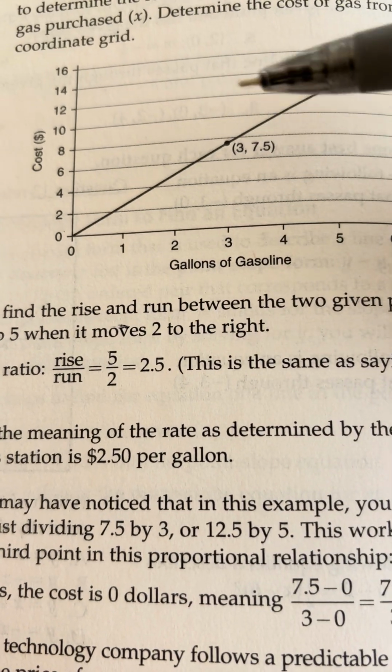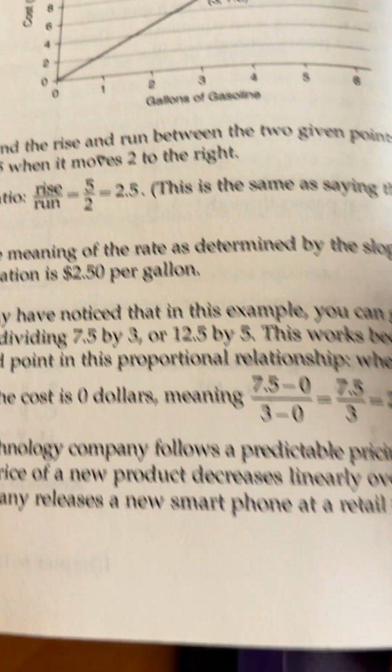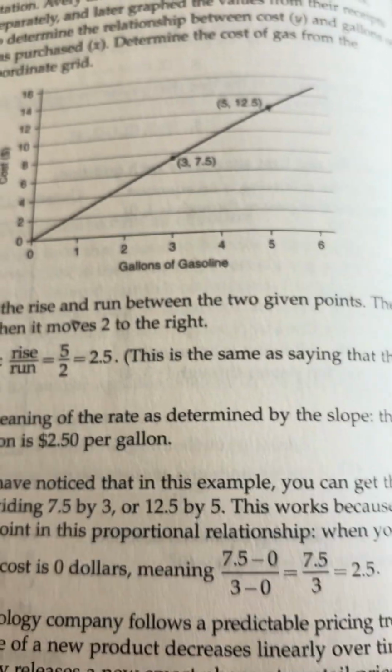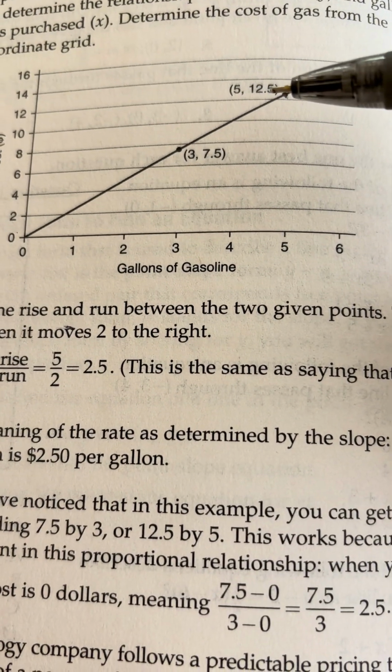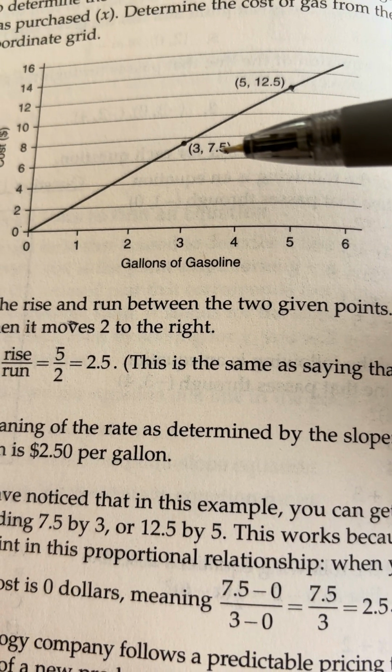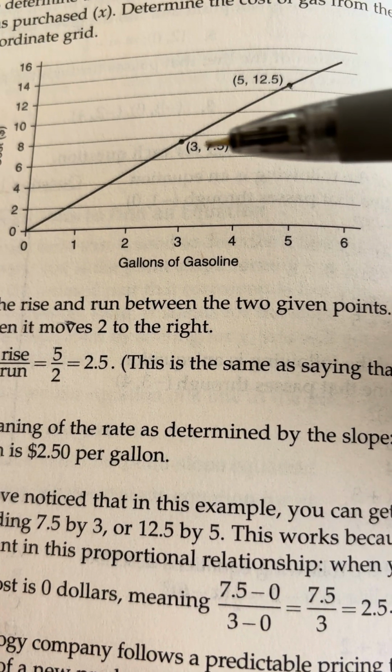Now, if you don't like doing it on the grid, no problem. You can do it by subtraction. You can do y2, 12.5, minus y1, 7.5, divided by 5 minus 3. Let me write that down.